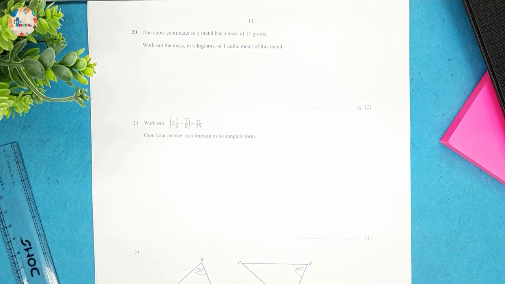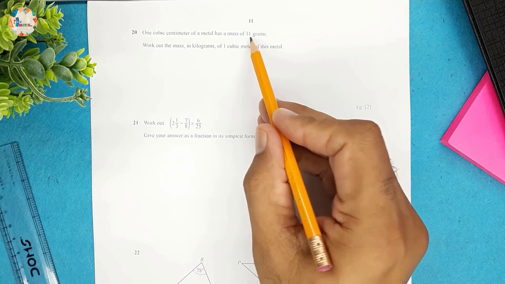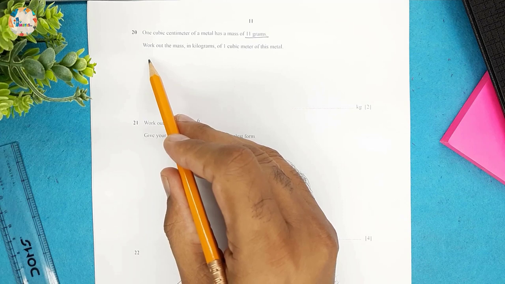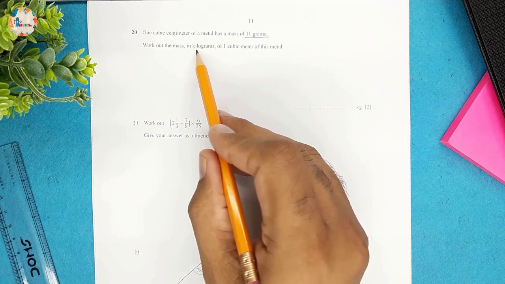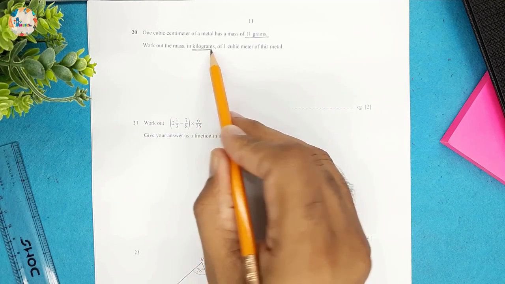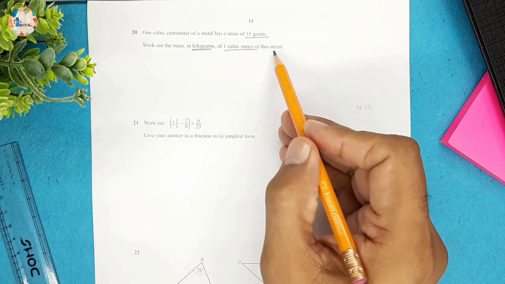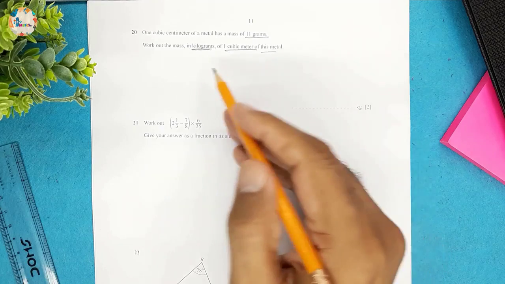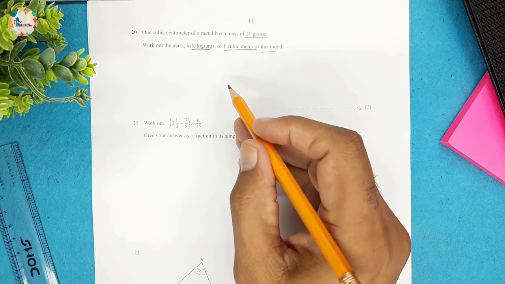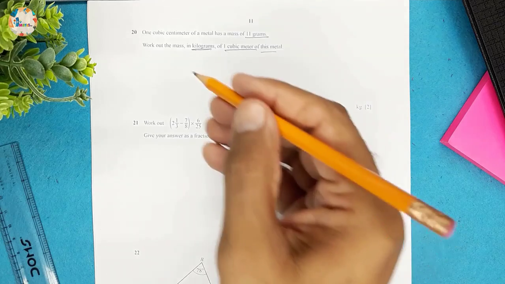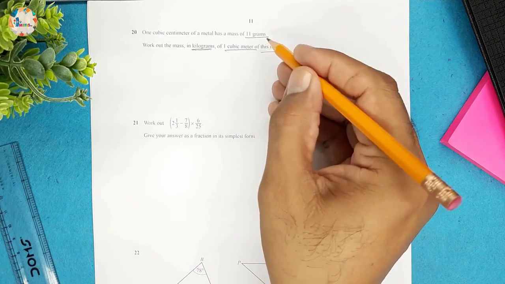Then question number 20, one cubic centimeter of metal has a mass of 11 grams. Work out the mass in kilograms of a cubic meter of this metal. So 1 centimeter cube of metal, basically this is 11 grams.